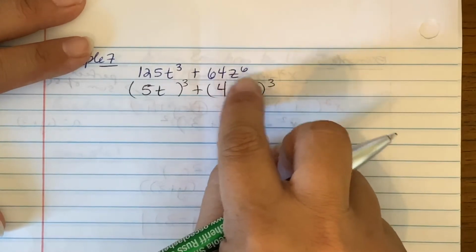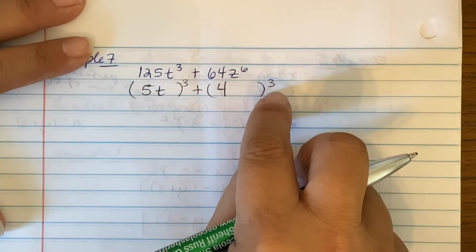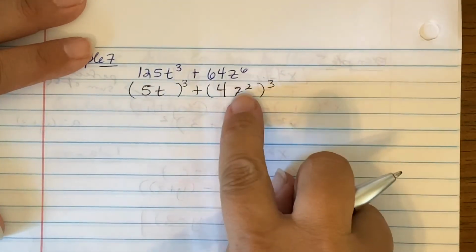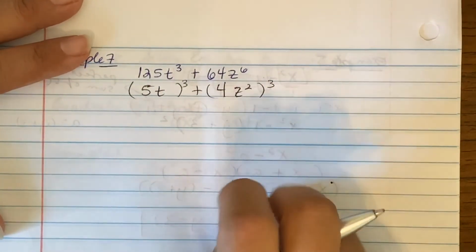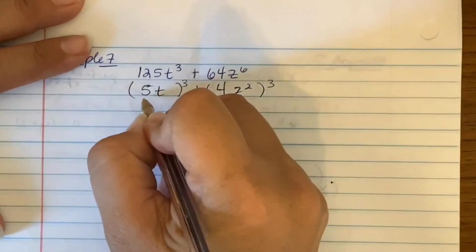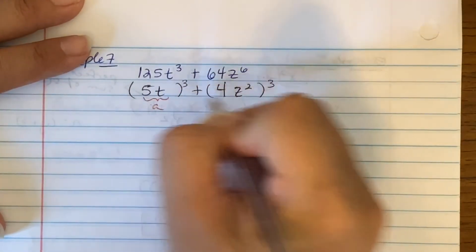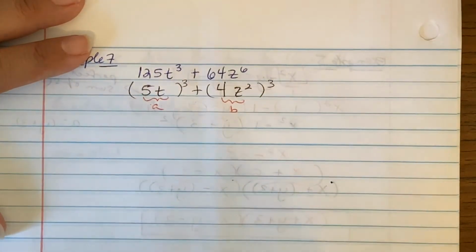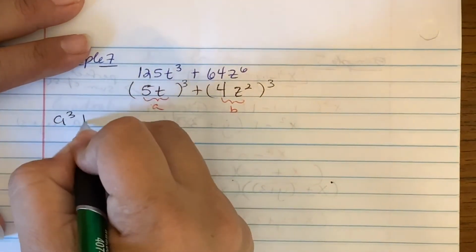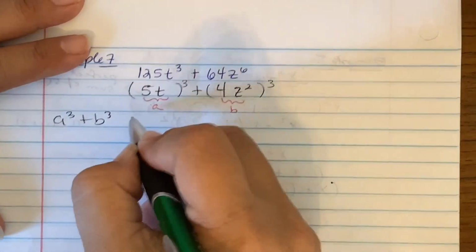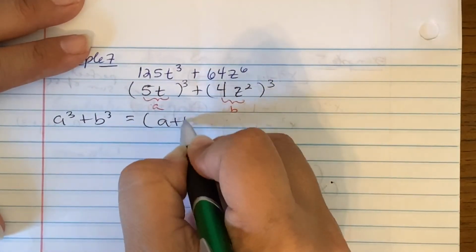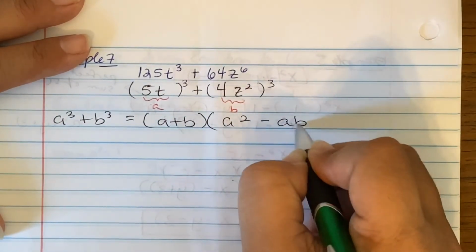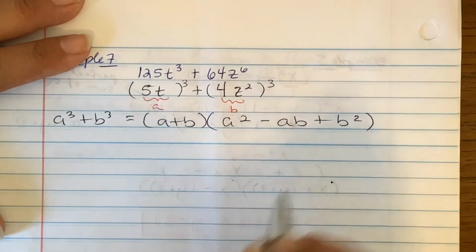Notice that you had 6 in total, but the exponent we want is 3. In order to get a 3, you had to have a power of 2 inside, because 2 times 3 is 6. So now we identify our a. Our a value is 5t. Our b value is 4z. So we are in the form of a cubed plus b cubed. So using the formula, that becomes a plus b times a squared minus a times b plus b squared.